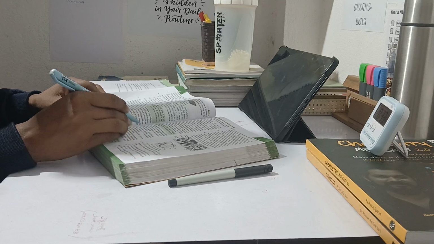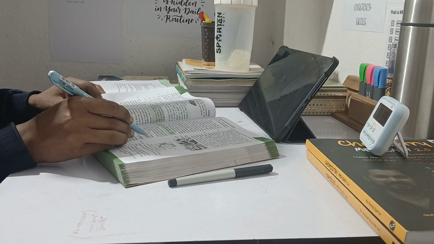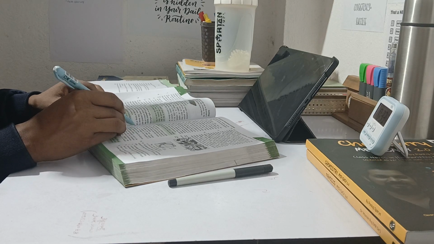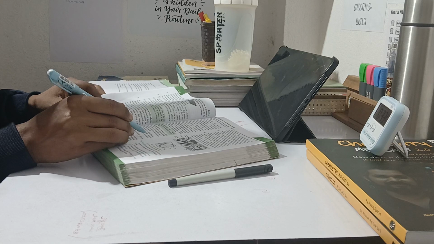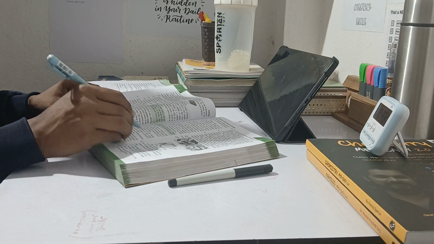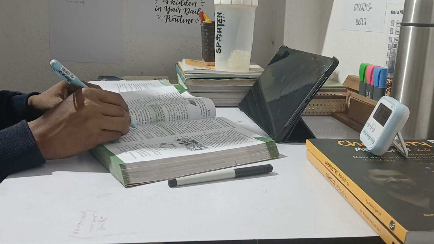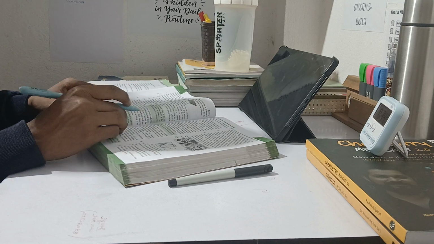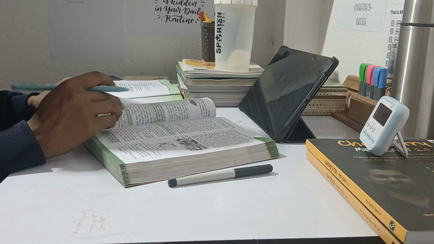Both statements are false because ligament is an example of dense regular connective tissue and cartilage is an example of a specialized connective tissue. Ligament dense regular connective tissue है, and cartilage क्या है? Cartilage is specialized connective tissue.